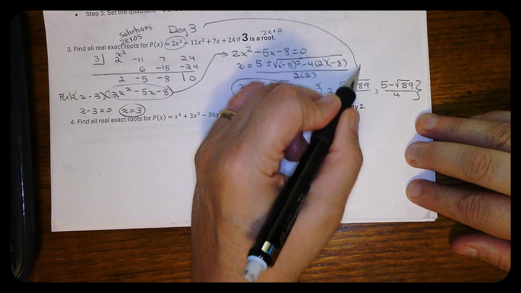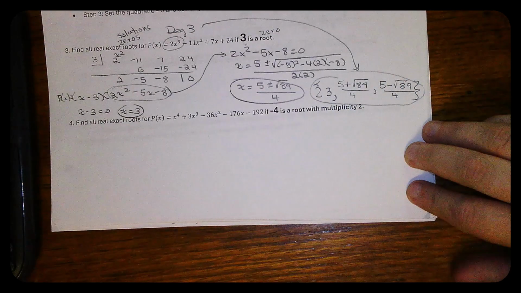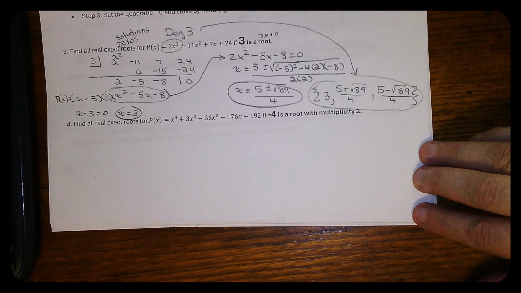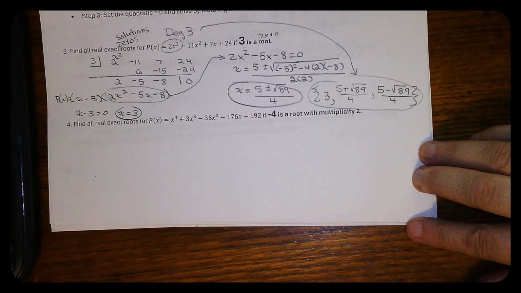You have 3 roots. Not a coincidence. The degree will tell you the number of roots if we account for multiplicity. Okay, let's do another one. Speaking of multiplicity. All right.